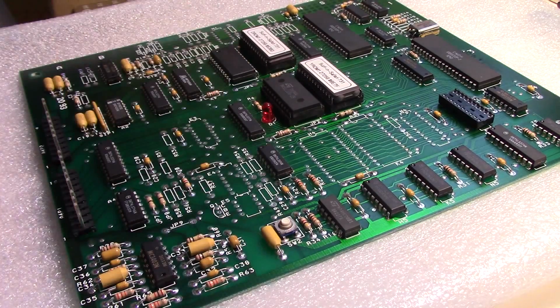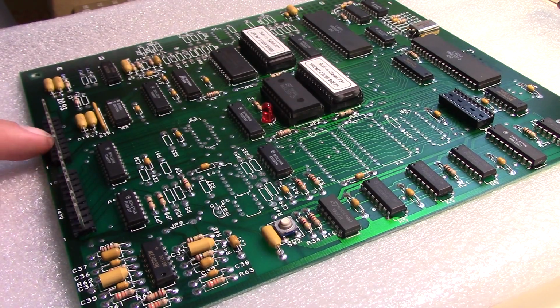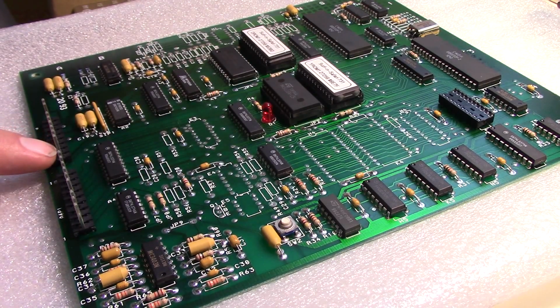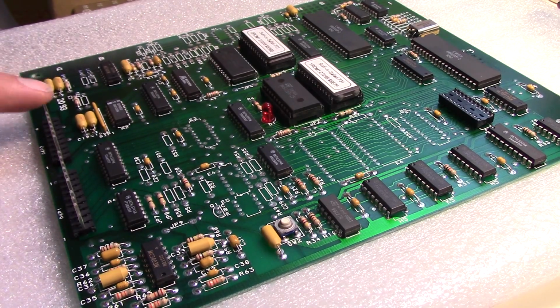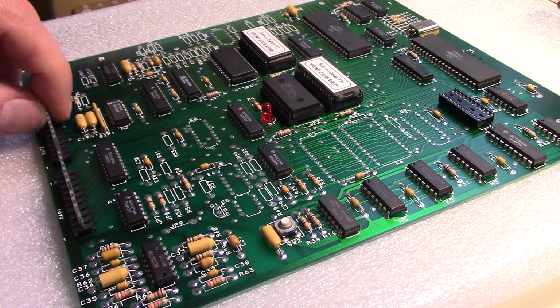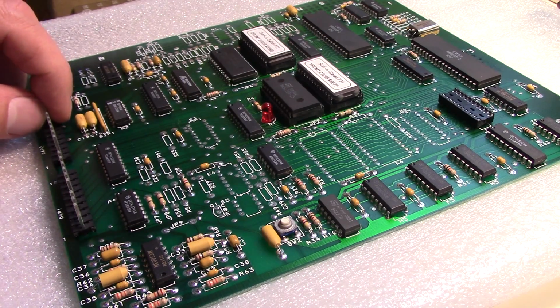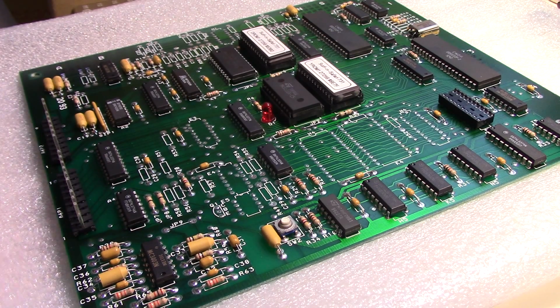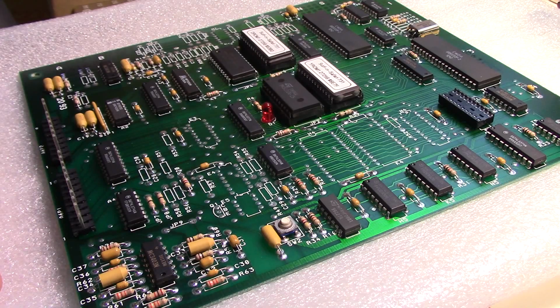The P2 connector has all the voltages in, which are plus 5, plus 12, and minus 12 volts on this half of the connector. And then these two pins on the end are the audio out and the analog ground for the actual sounds that are generated on this board, which then get sent to the auxiliary soundboard and mixed together, which get output to the speakers.